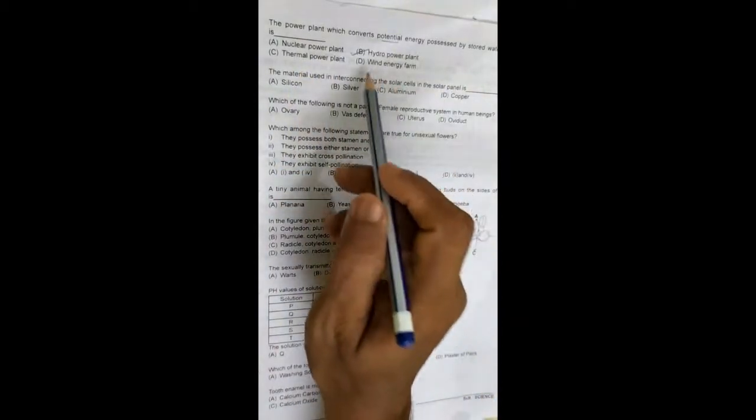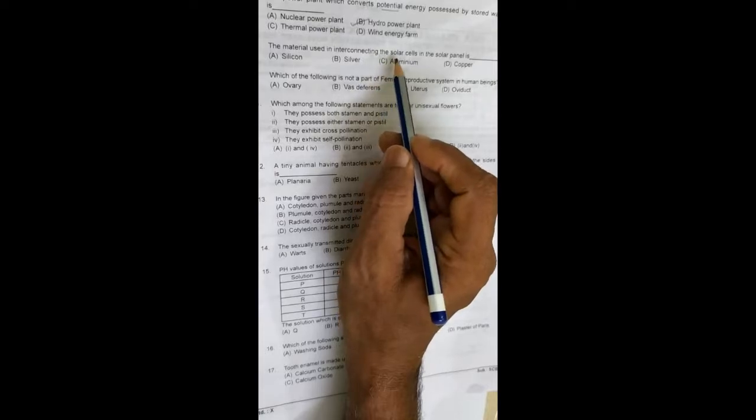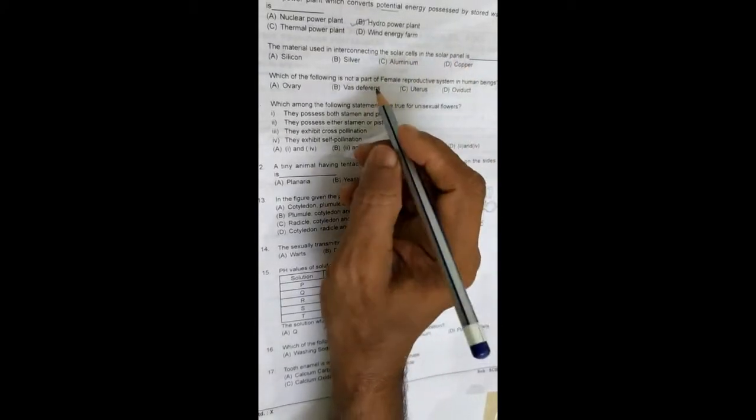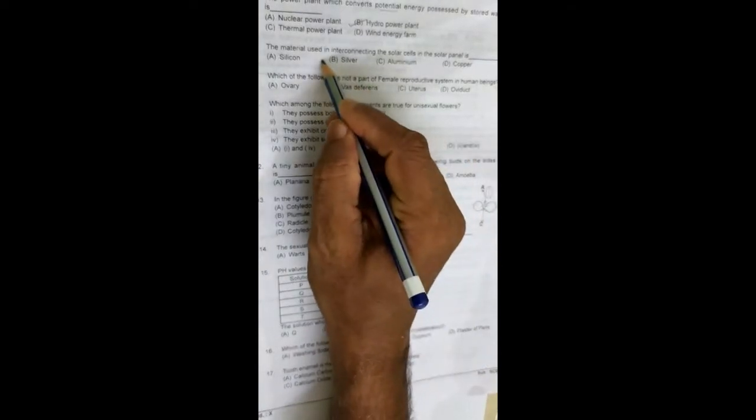Thermal plant, wind energy. These are not the answers. So hydro power plant. What is the 9th one? The material used in interconnecting solar cells in the solar panel is what? Silver.